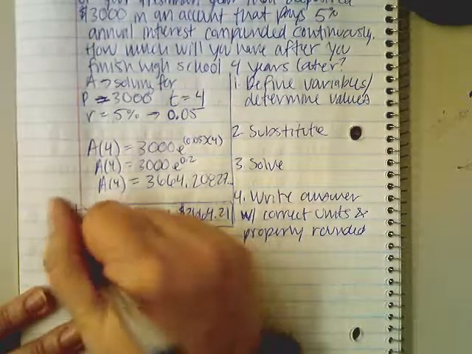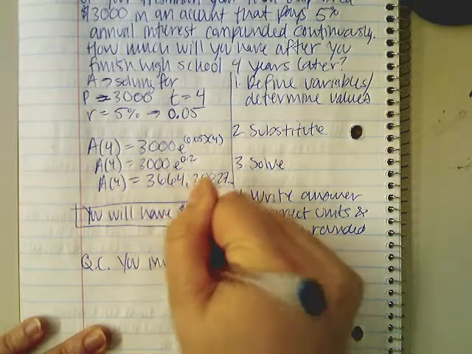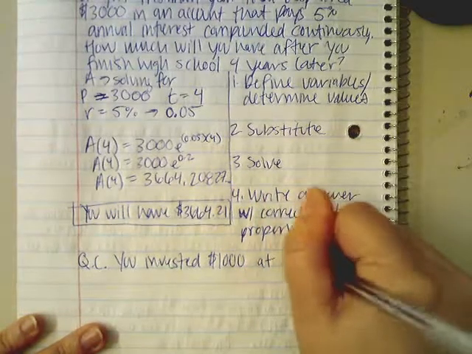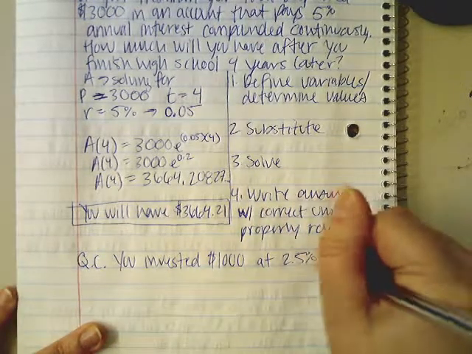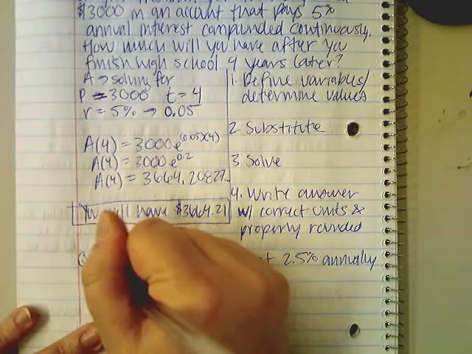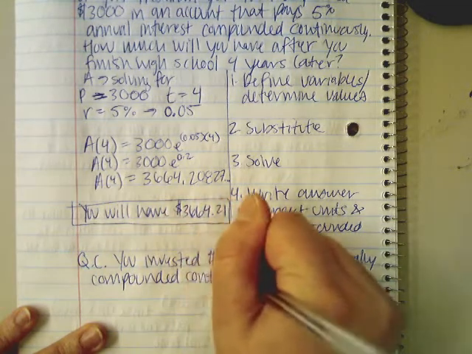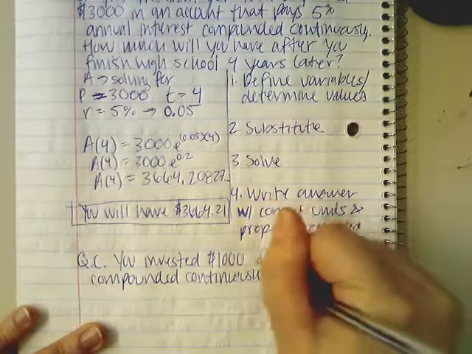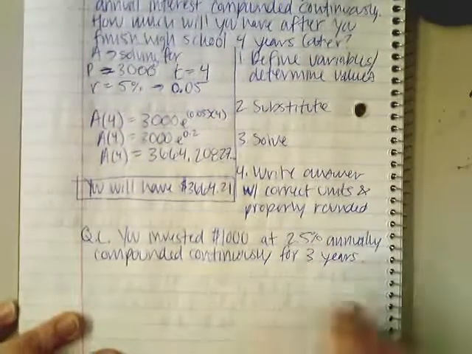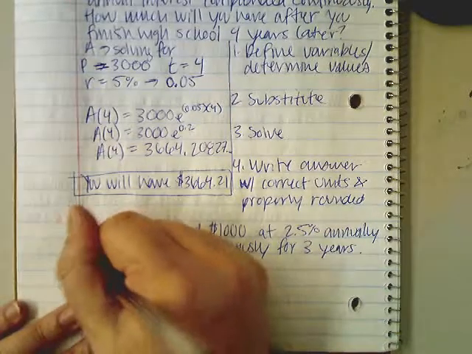I'm going to write a quick check for you to do on your own. I'm not going to write a whole context, so I'm just going to say you invested $1,000 at 2.5% annually, compounded continuously, for 3 years. And I want you to figure out how much you have. I'm not going to write the last part, but determine how much money you'd have at the end of those 3 years. I'm going to go over it now, so pause it if you need to.